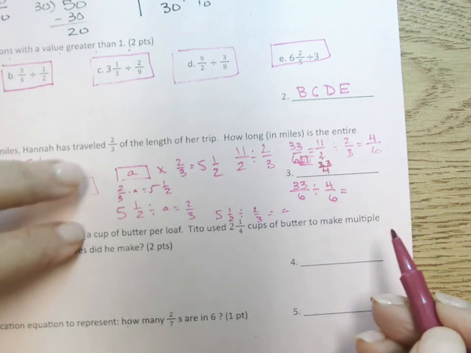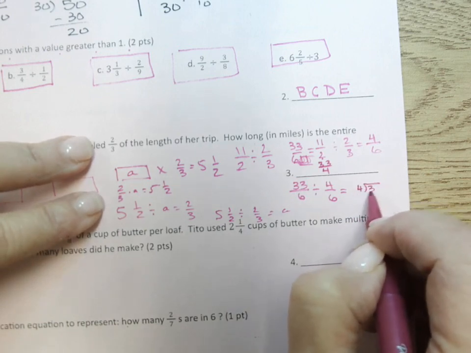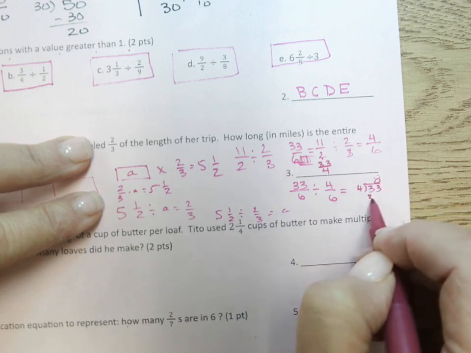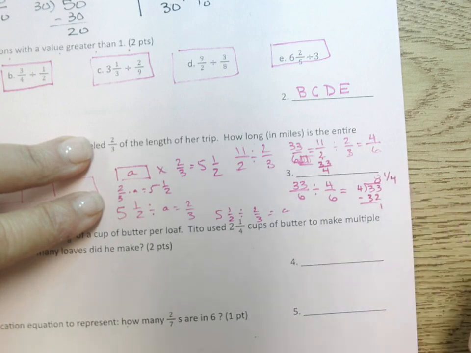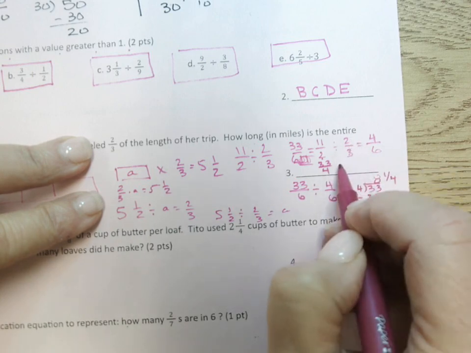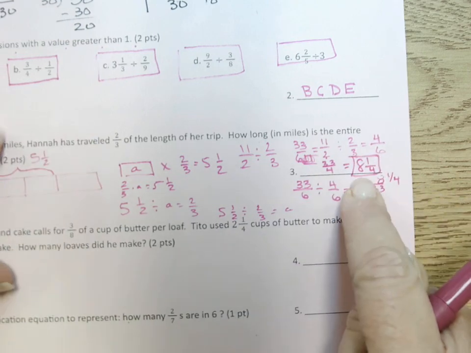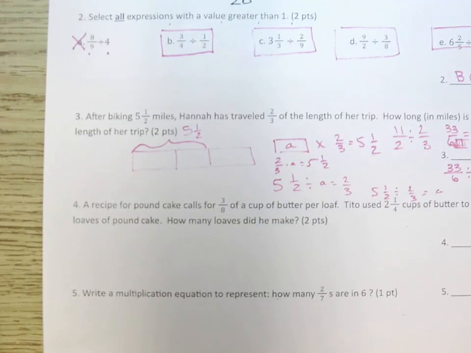If I change that to a mixed number, all fractions mean divide. Goes 8 whole times with 1 left over, so my answer is 8 1/4. So how long was the whole trip? 8 1/4 miles. Next question.